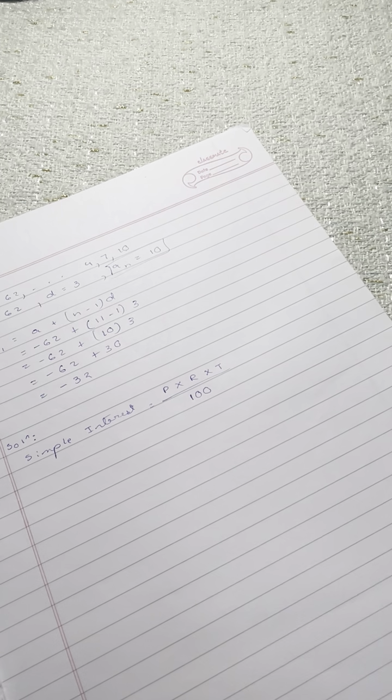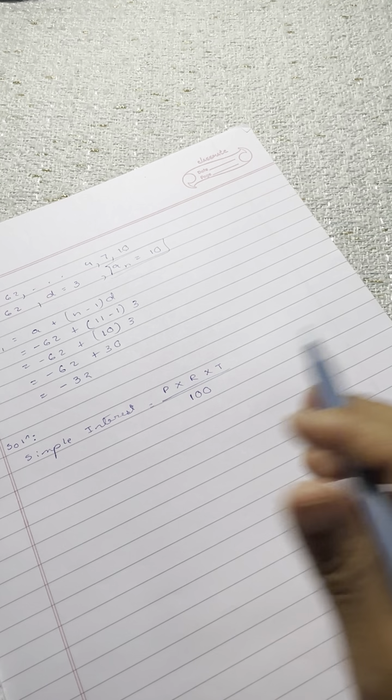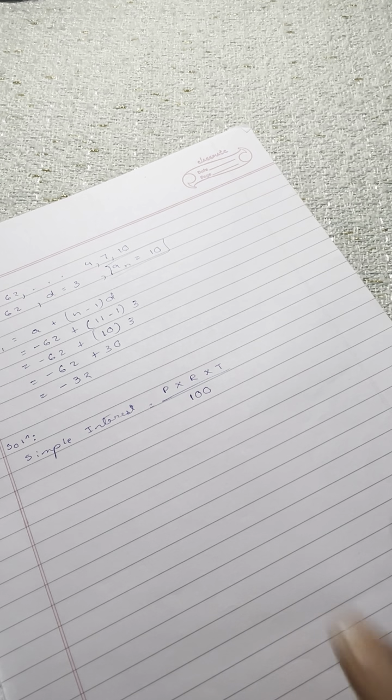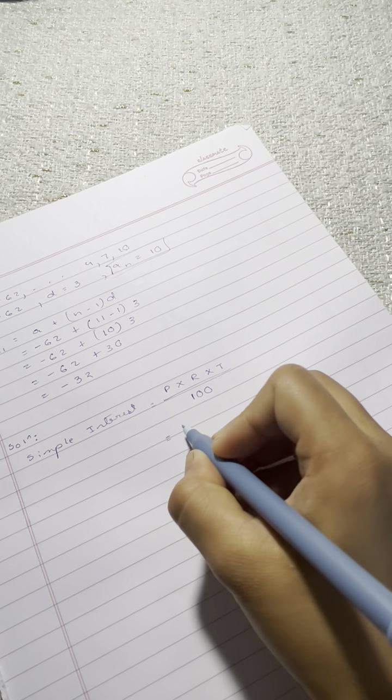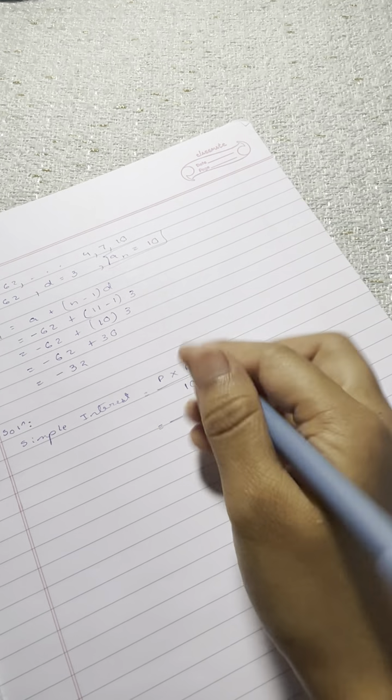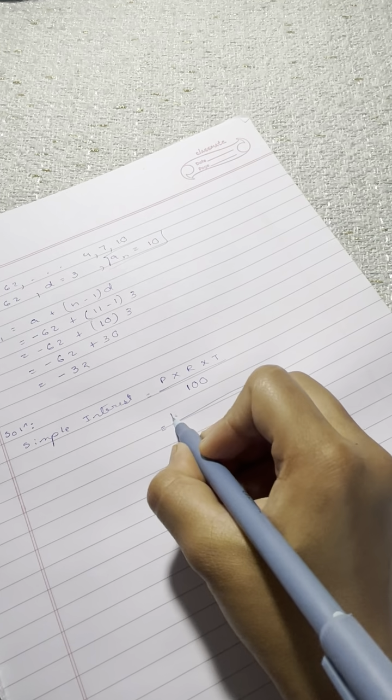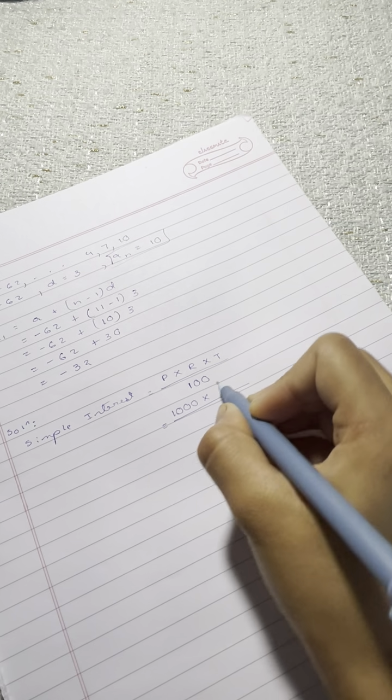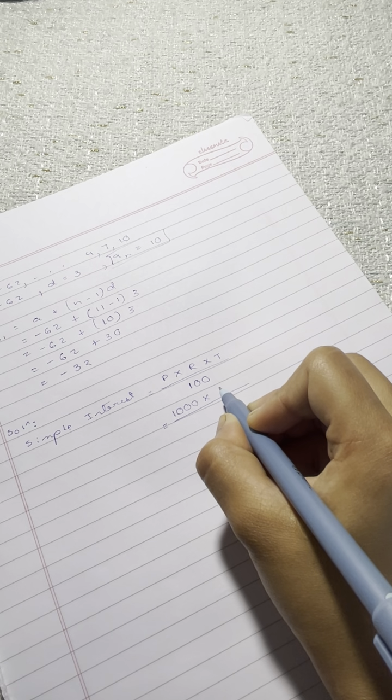Here P is the principal amount, the sum of money you invested, R is the rate, and T is the time. Let's say the principal is 1000 and the rate is 8%.